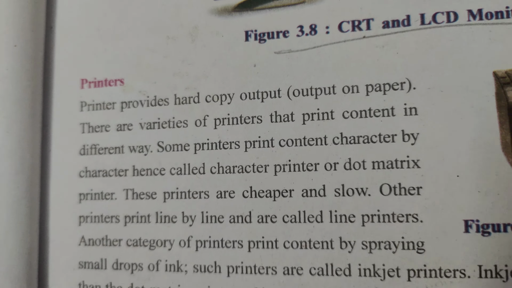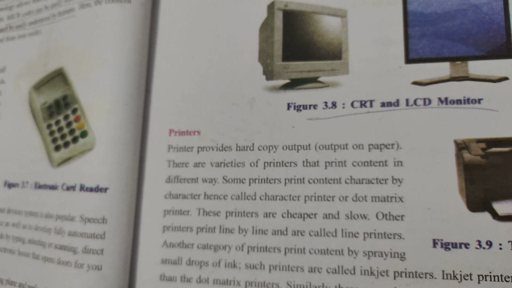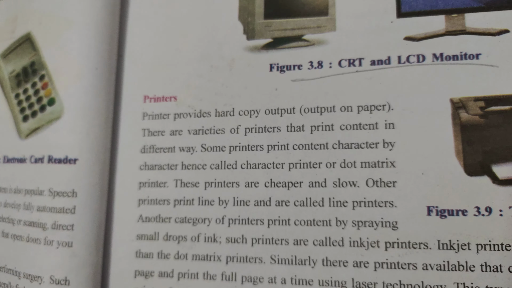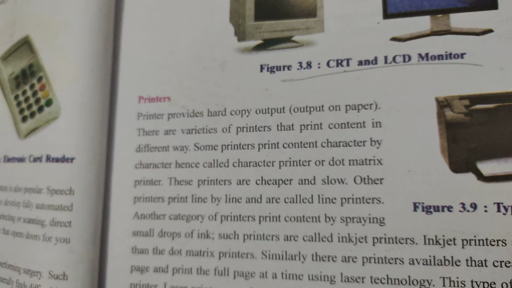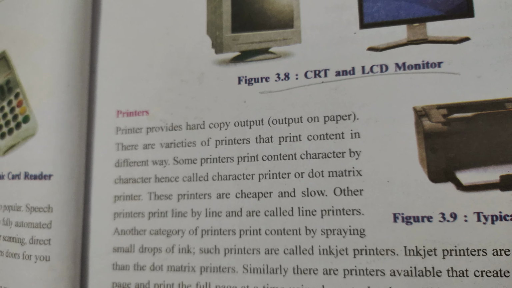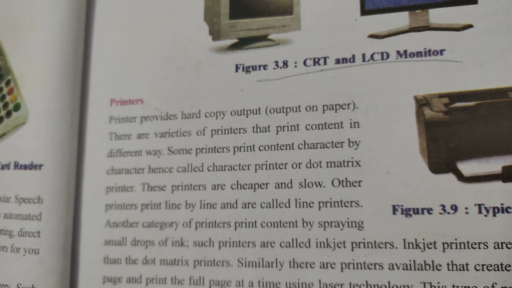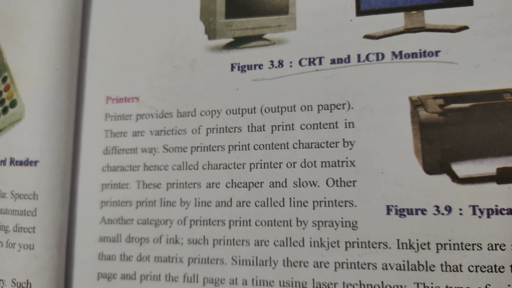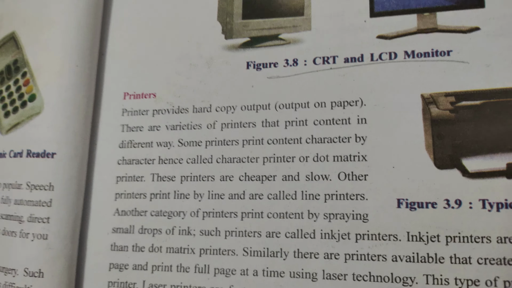Now we are using very light and cheap printers, like the HP printers. All of these are very cheap printers, the cost of printing is very low and printing is easy. There are color printers and black and white printers also.